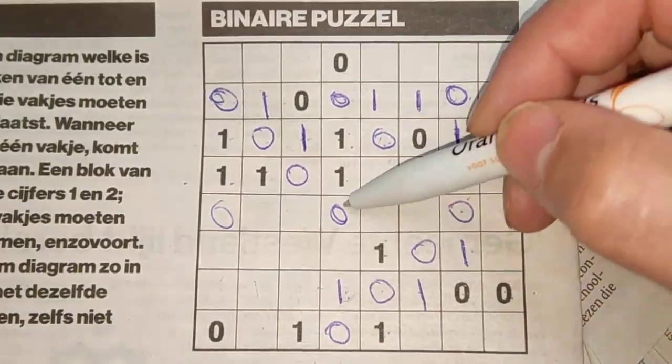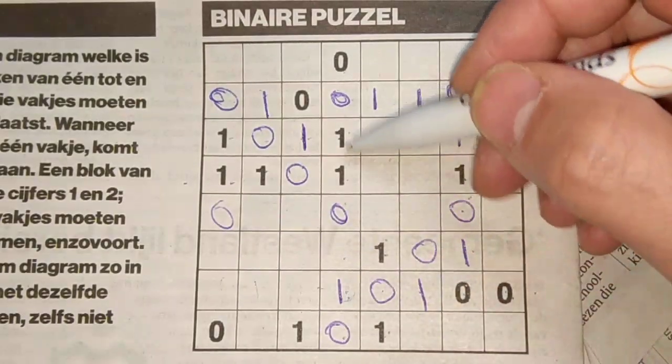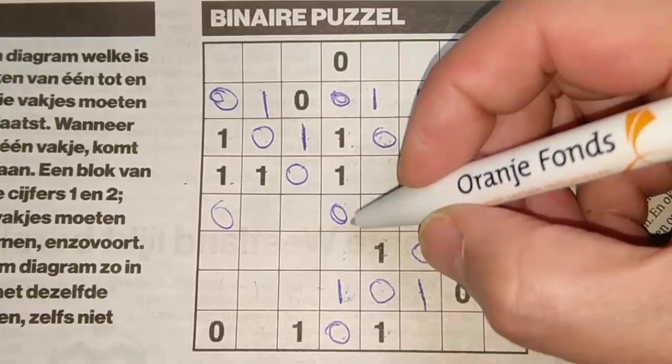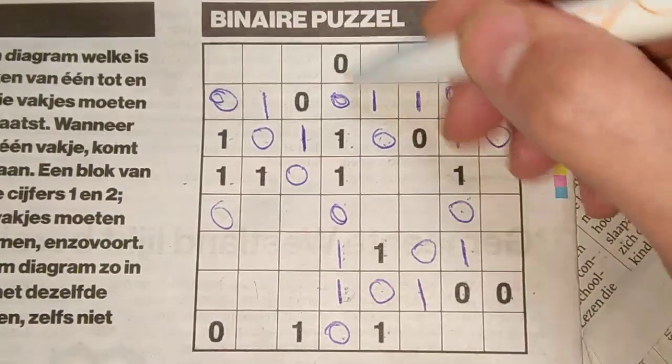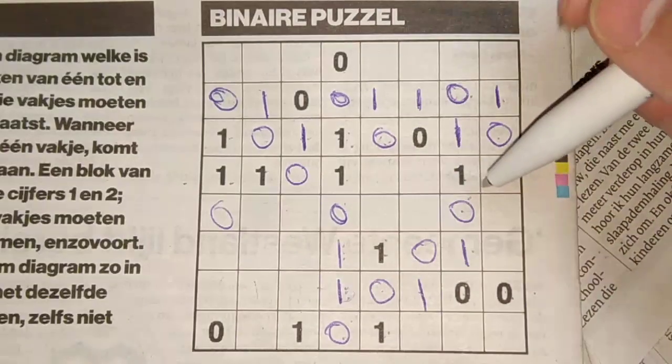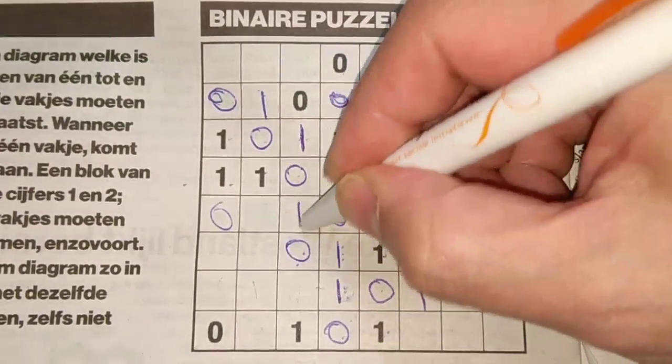1, 2, 3, 4 0s, so this is not the last box for the 1. 1, 2, 3, 4 ones, and 1, 2, 3, 4 0s. Double one here and a 0 there and a 0. Between two 0s comes a 1.